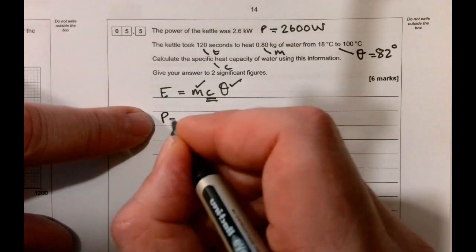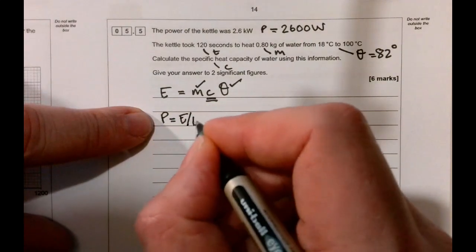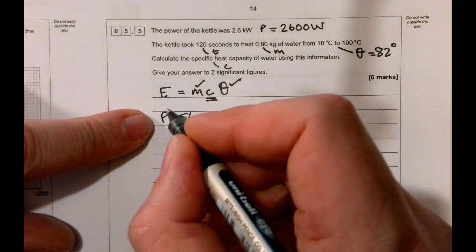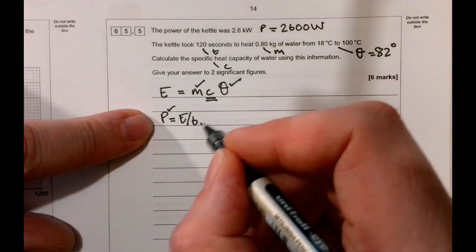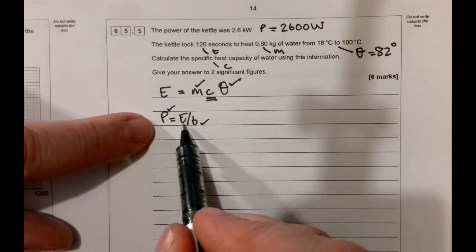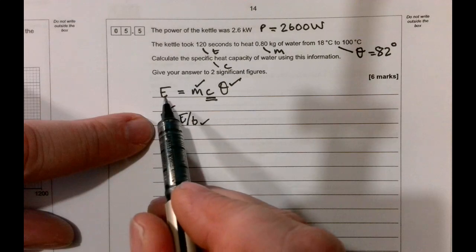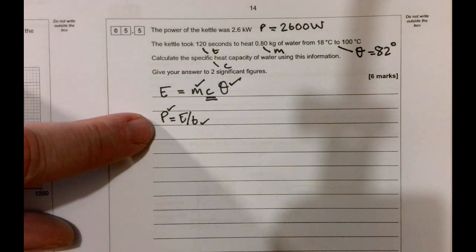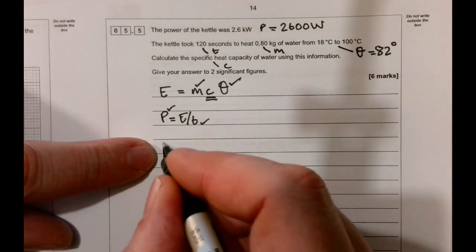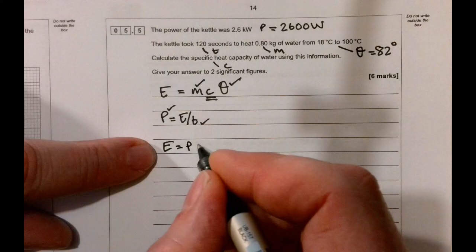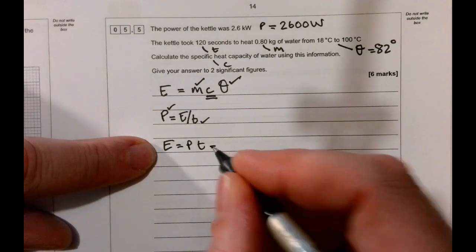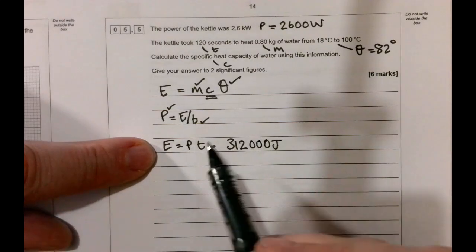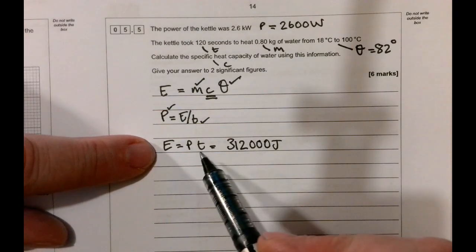We have power equals energy over time. And if you look up here, we've got the P and we've got the T. So we could work out the energy, put it in this equation with the other things that we know, and work out the specific heat capacity. So let's work out the energy. Energy equals power times time equals 312,000 joules. That's 2,600 times 120.